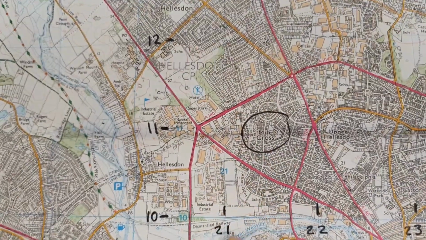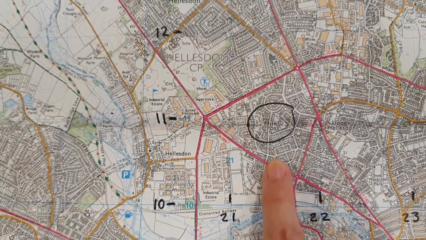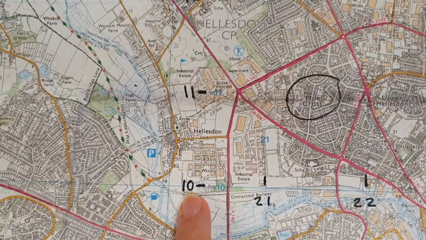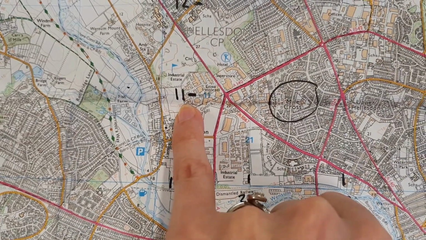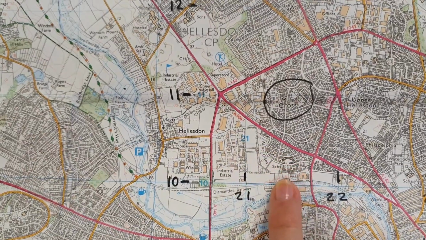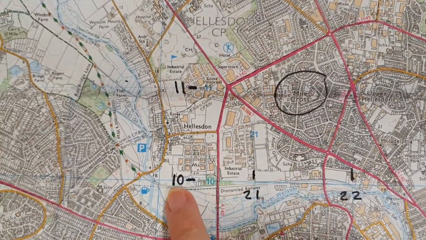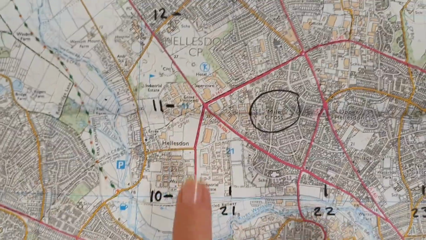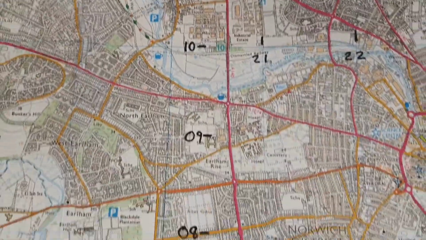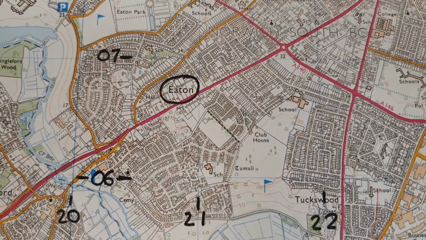So let's have a go at it. So we've got 21.5 and 10.9. So the 6-figure grid reference for Mile Cross should be 215109.